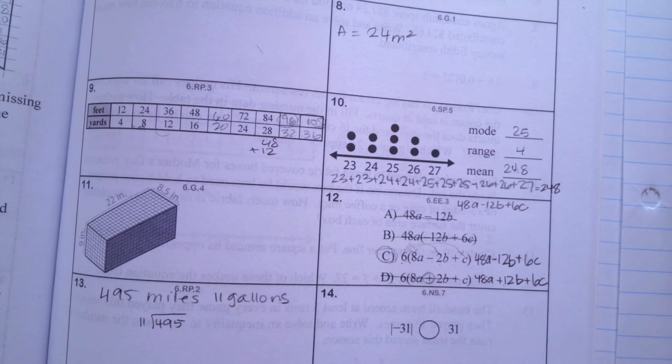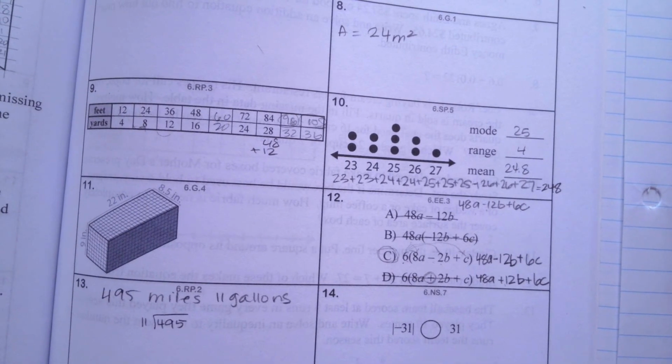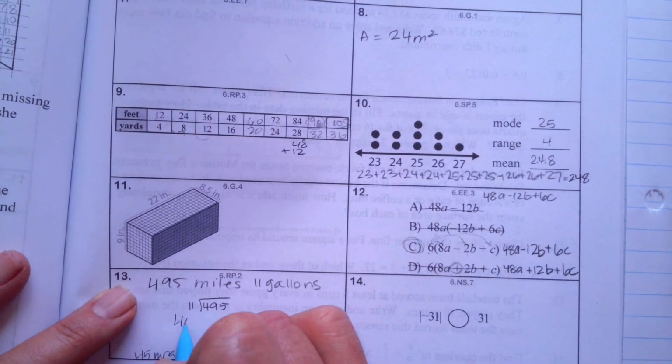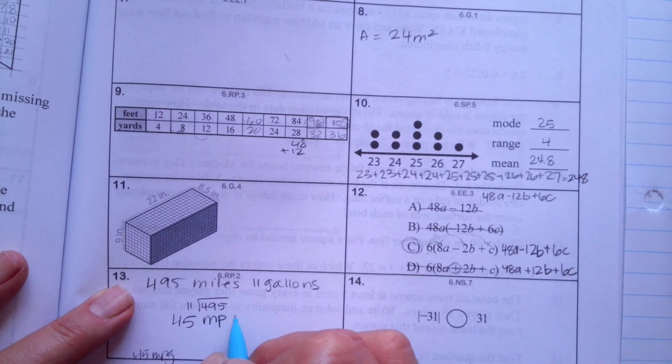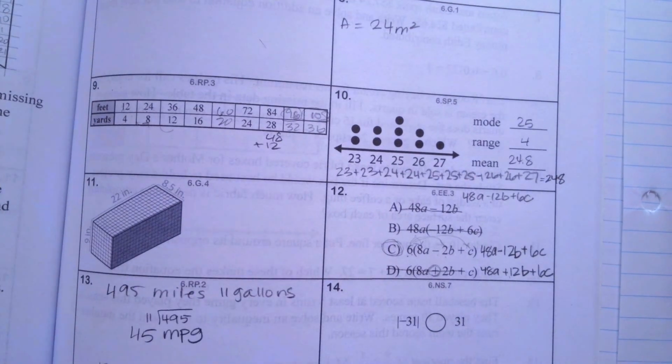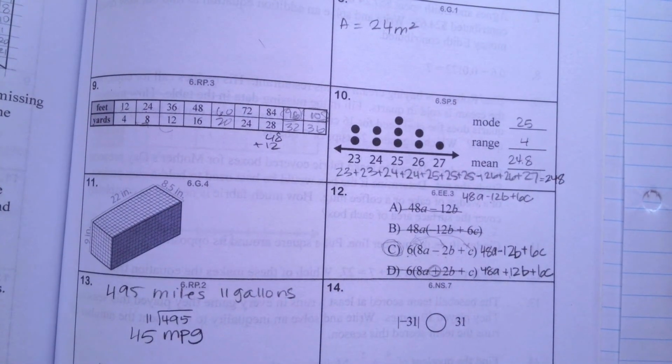I got 45. That is correct. So the answer is 45, and then our label is miles per gallon, or MPG is how we write it.